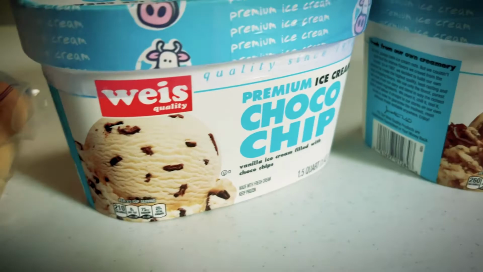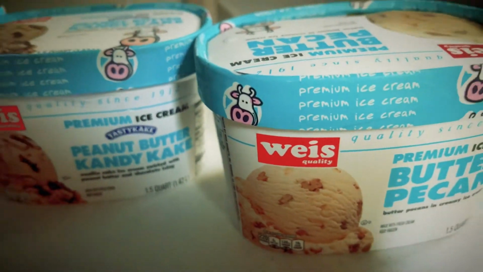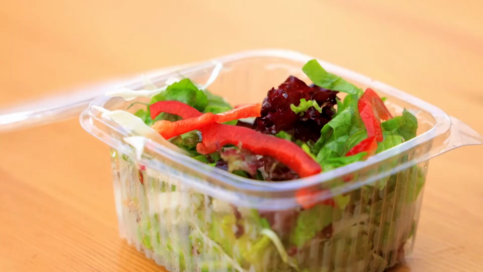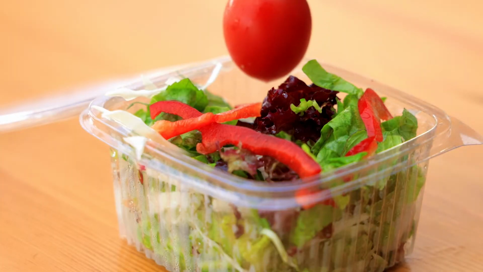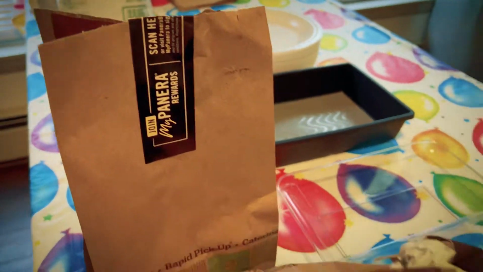I had 3 types of ice cream, but forgot to bring it out since there was so much other food and cake. Some guests can't eat gluten, so it's good to have salad as an option. Skip the croutons, of course. I used Panera gift cards to provide fancy salad. I earned the gift cards through my credit card spending. Then I bought Caesar salads as another option.